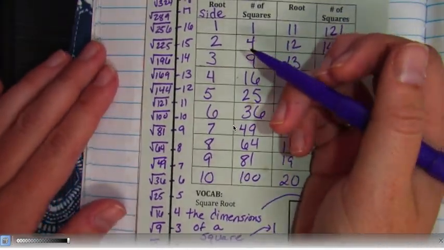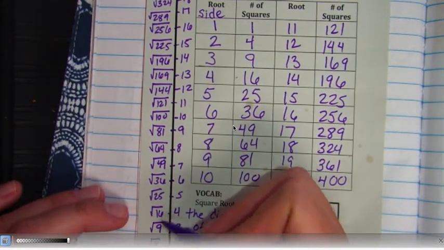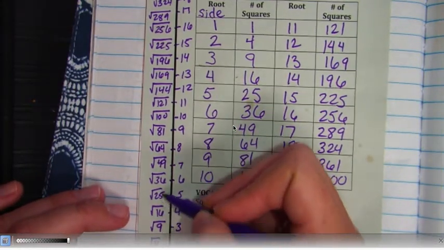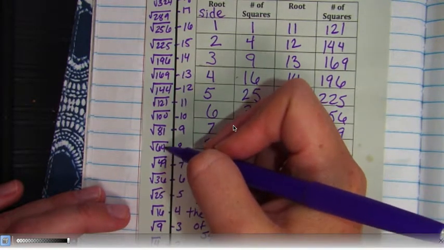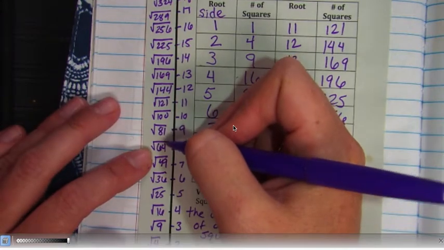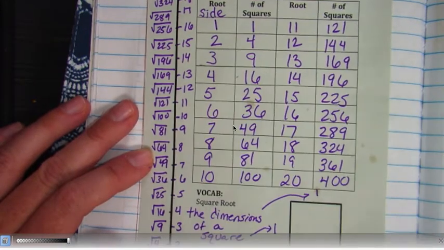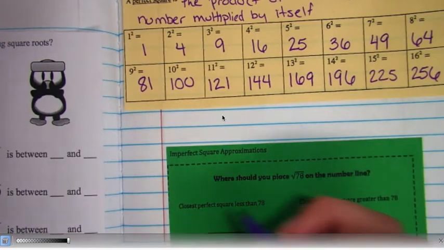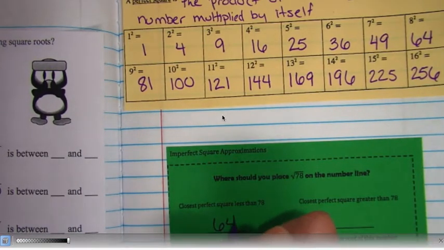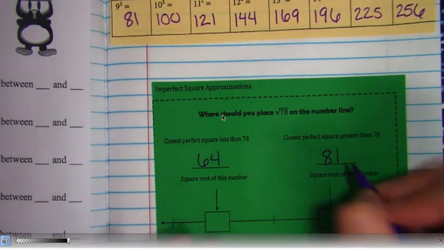So I want to figure out where 78 would go. If you're counting, 78 obviously is in between 16 and 25. It's not between 25 and 36. It's not between 49 and 64. It's between 64 and 81. If I were to count on a number line, 78 would sit in between here. Also we can notice it'd be after 64 but before 81.